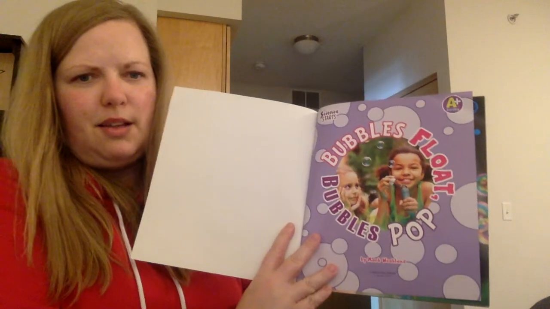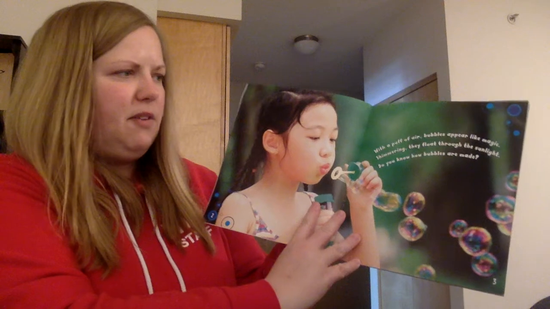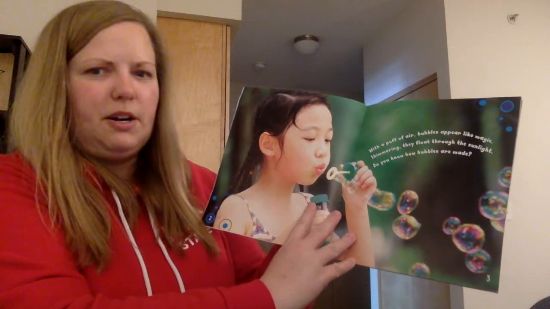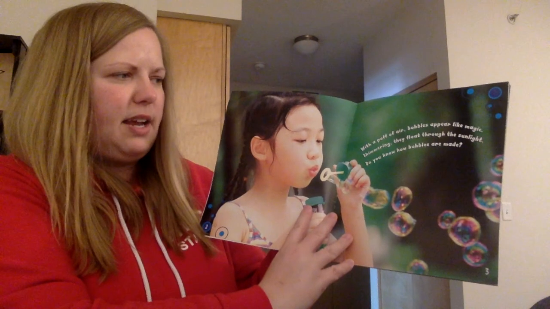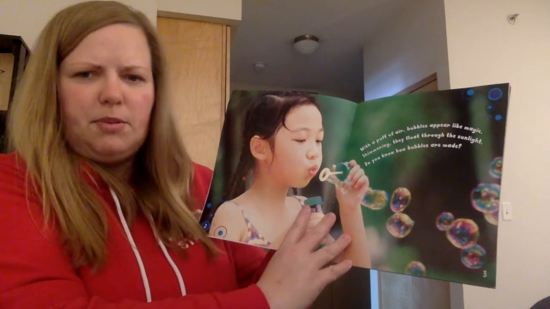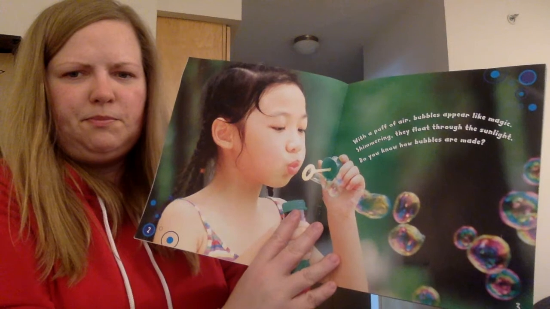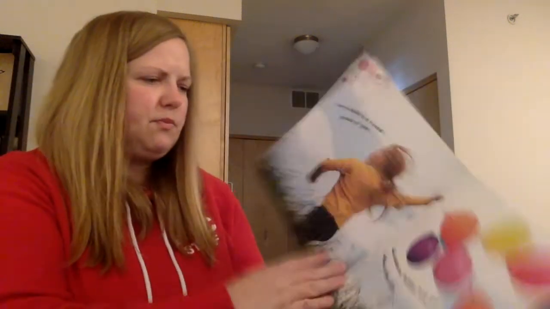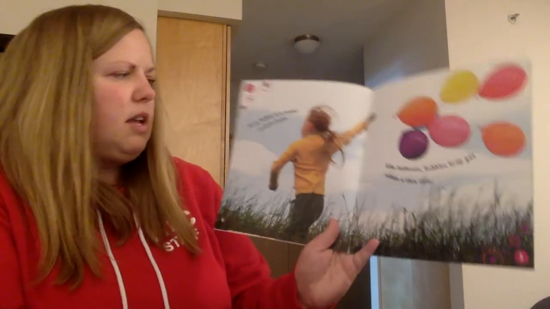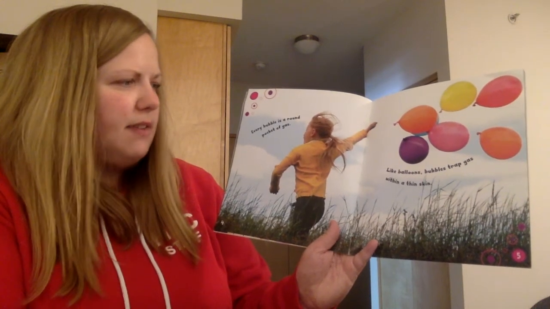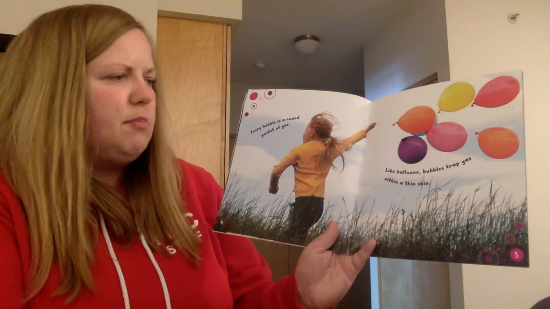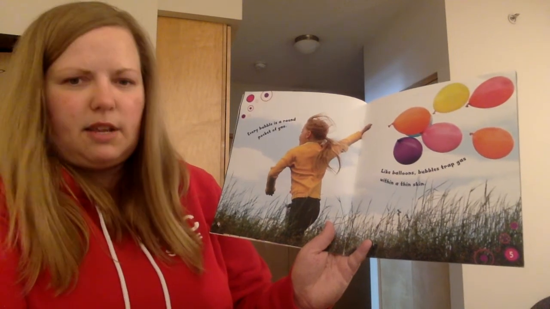Bubbles float, bubbles pop. With a puff of air, bubbles appear like magic. Shimmering, they float through the sunlight. Do you know how bubbles are made? Every bubble is a round pocket of gas. Like balloons, bubbles trap gas with a thin skin.